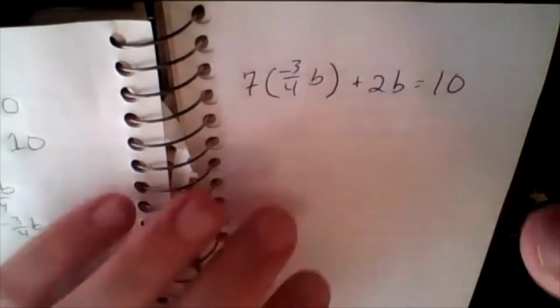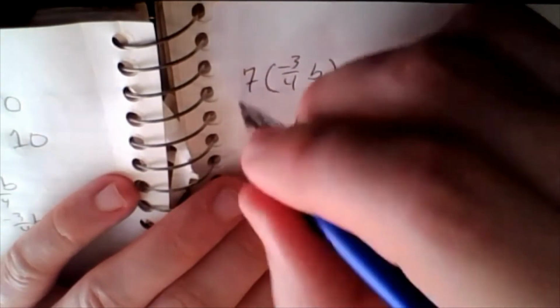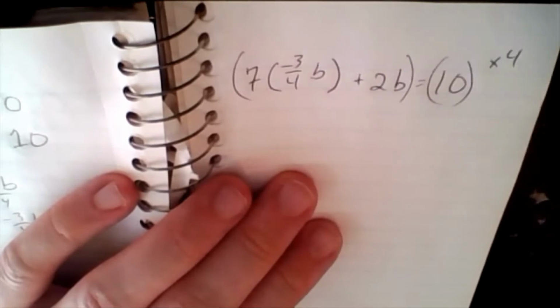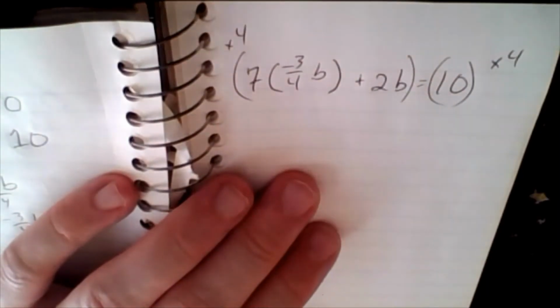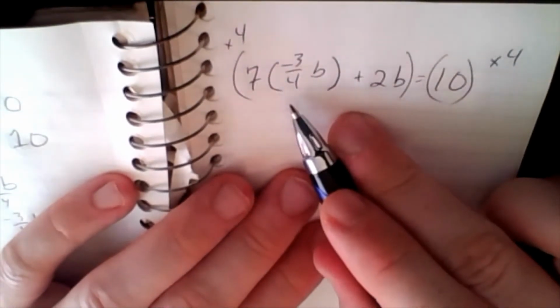All right. So since I have a fraction here, I'm going to multiply everything on both sides of the equation by 4. The reason I'm doing this is just to clear that denominator.